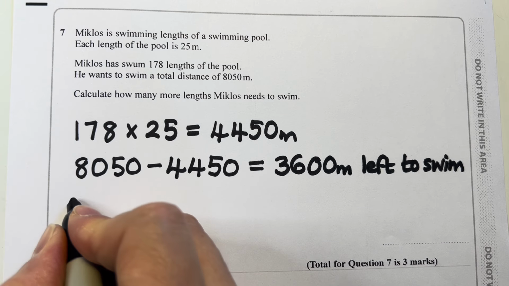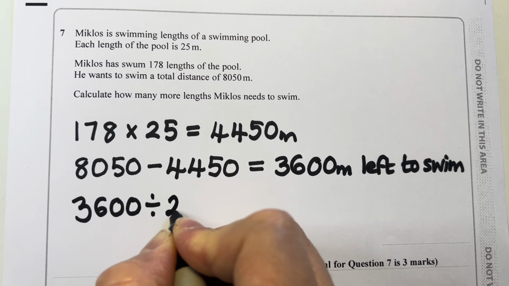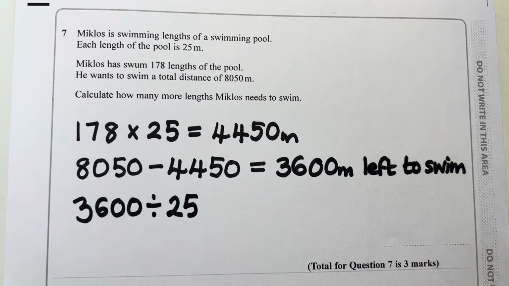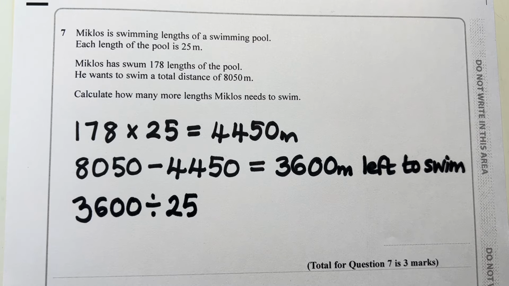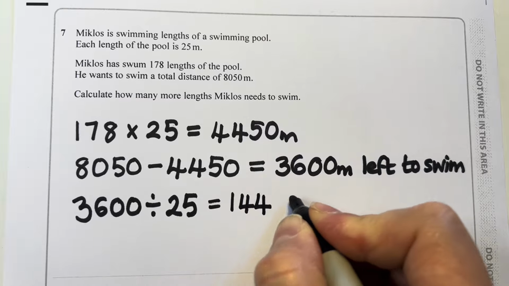We know that each length is 25 metres. So if we divide the 3,600 by 25, this will tell us how many lengths he has left to swim.